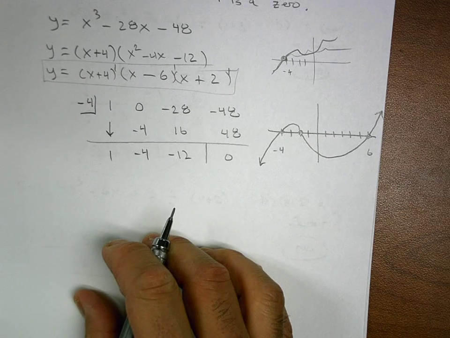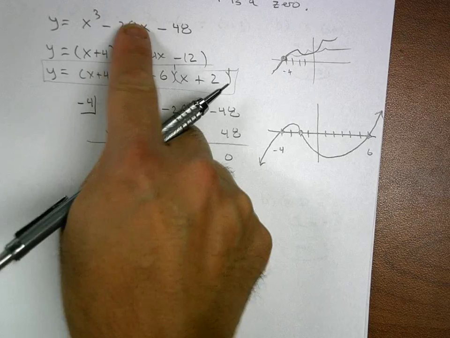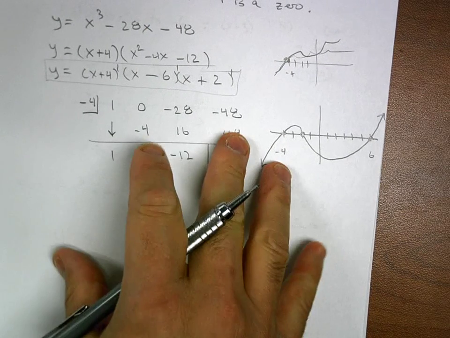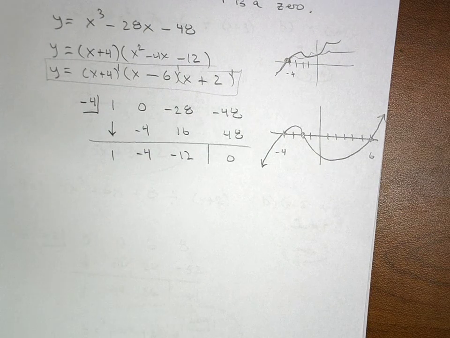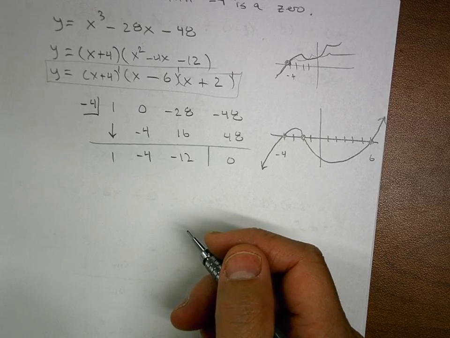You guys get the idea? Yeah. Okay. So your homework: there's long division, there's synthetic division, and there's some graphing, just like our notes. Quiz on block day.